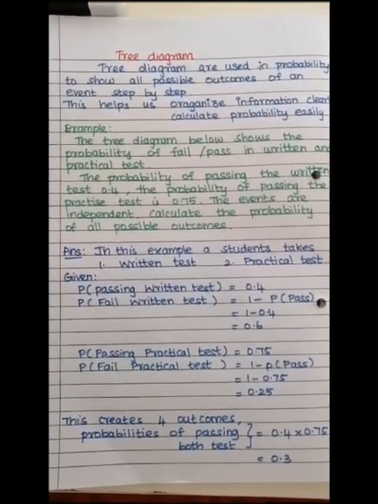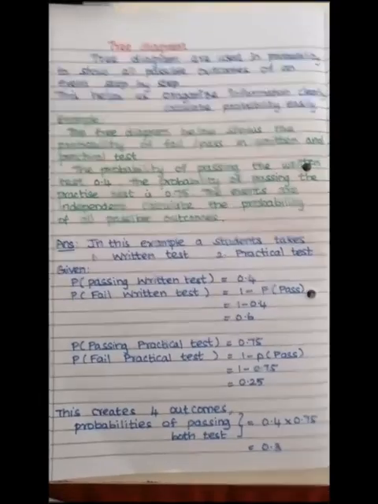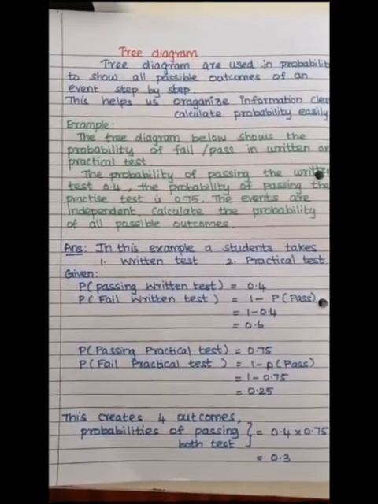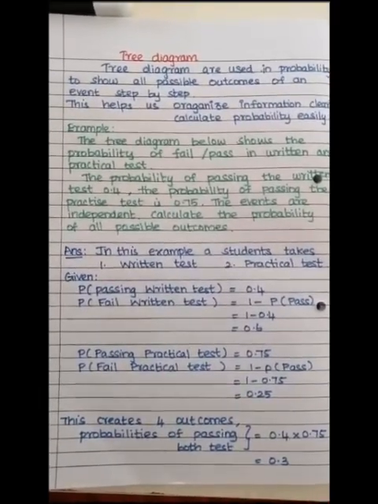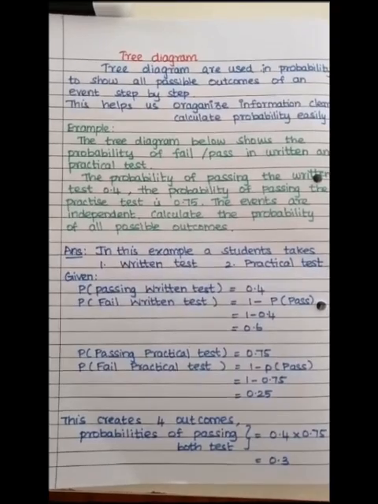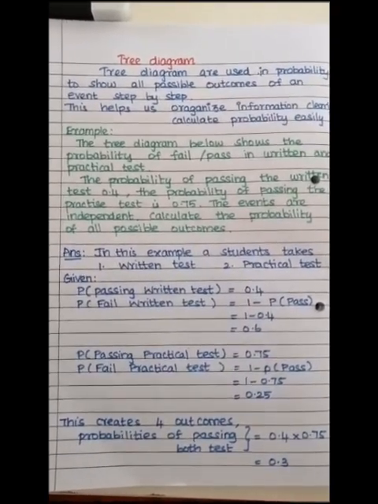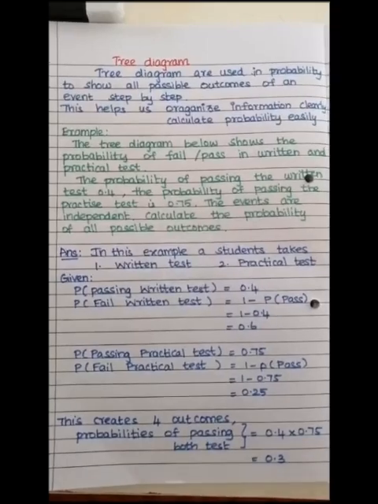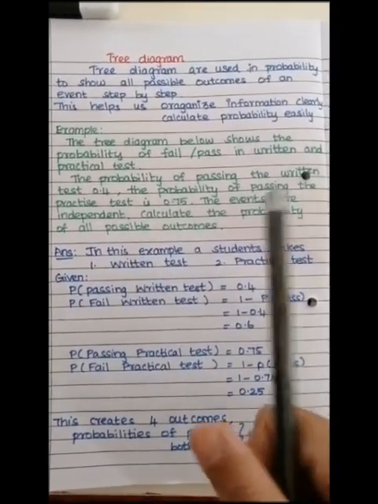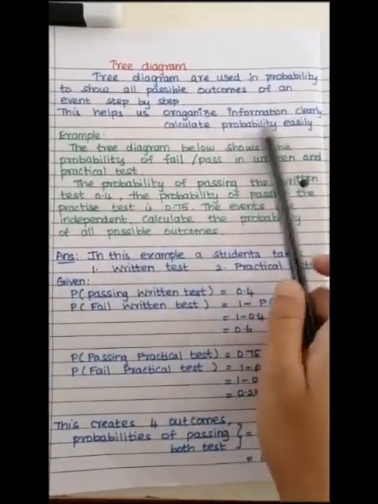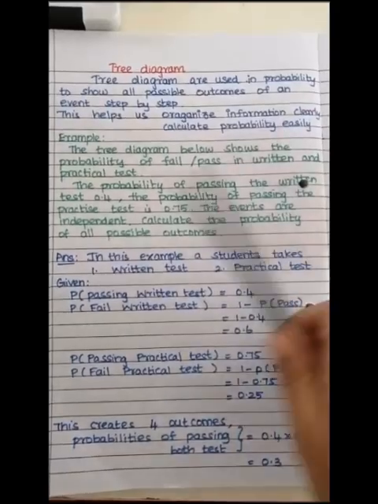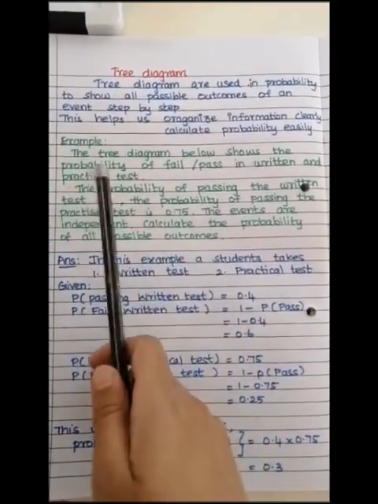Welcome to Math Made Easy. Today we are going to see the tree diagram. Tree diagram is an important topic in probability. Tree diagrams are used in probability to show possible outcomes of an event step by step, so we can see the information clearly and calculate easily. Let's see some examples.